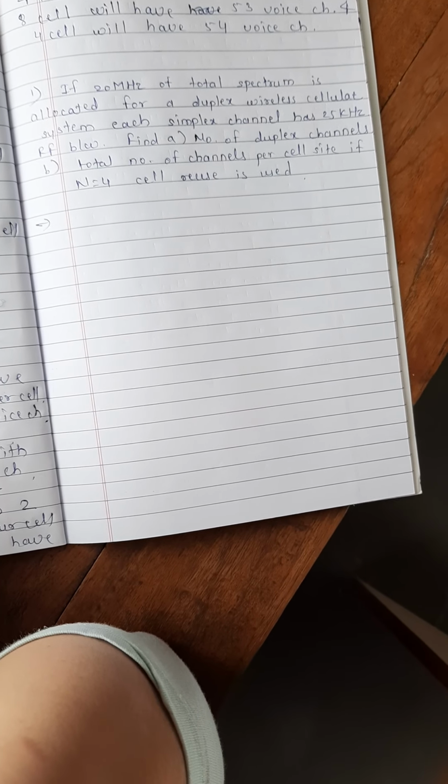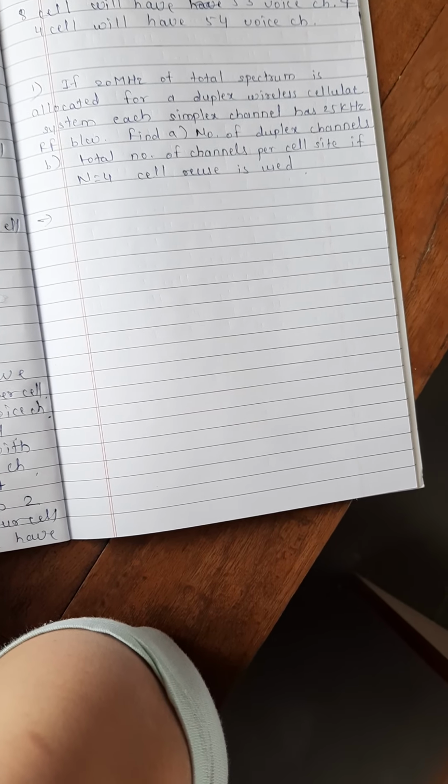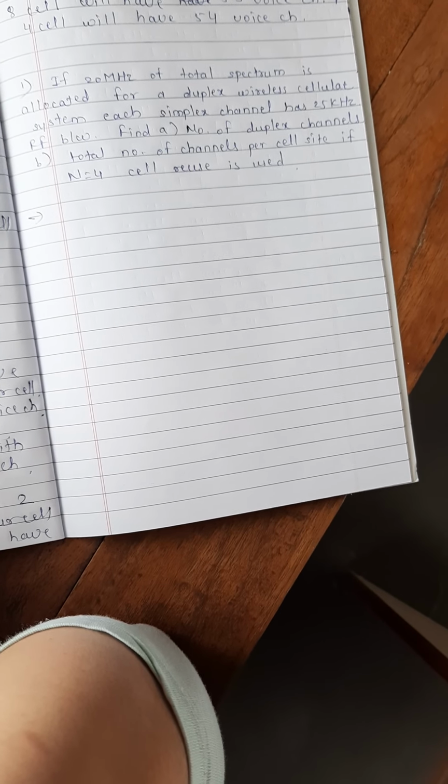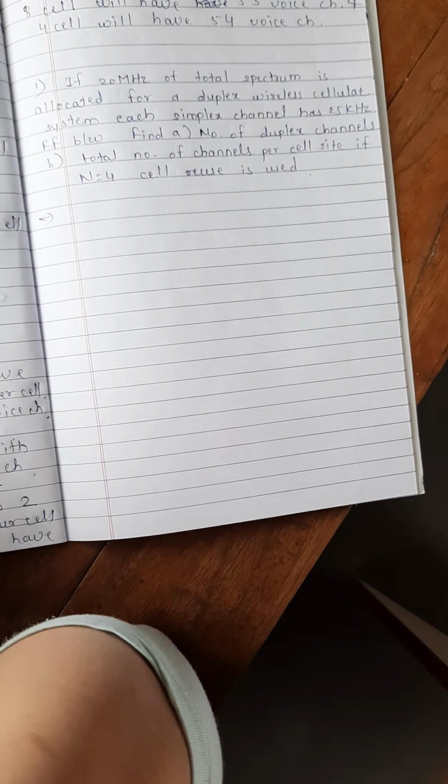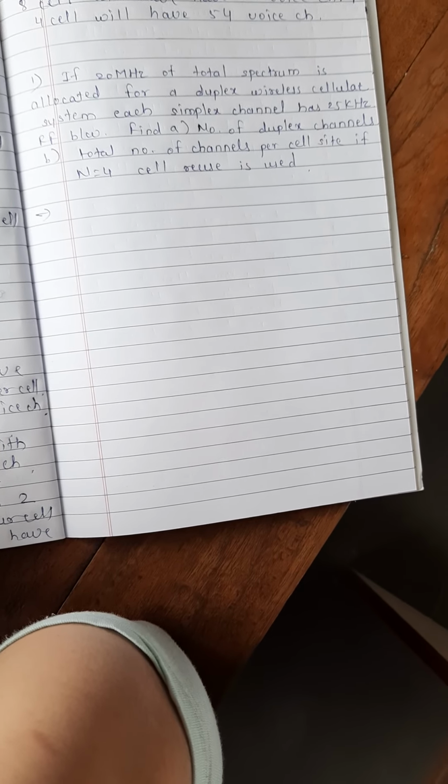So we have to find the number of duplex channels and the total number of channels per cell site. So we have a formula for both of these.